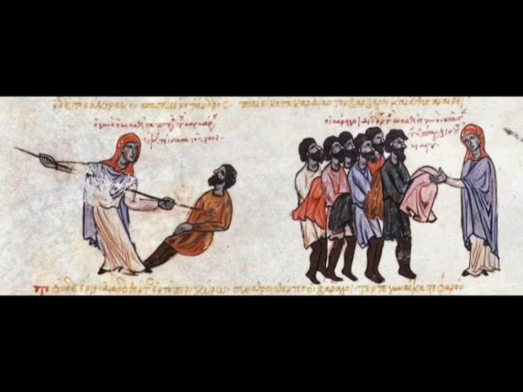Additionally, as Alexios marched on, he received a report that Guiscard had now built a large siege tower that threatened the walls of Dyrrhachion.